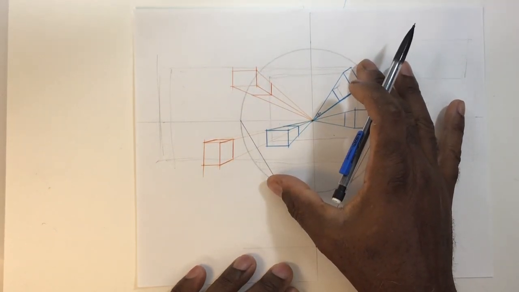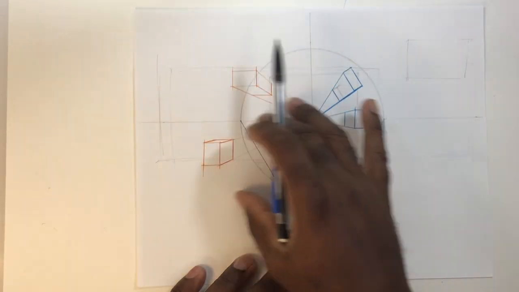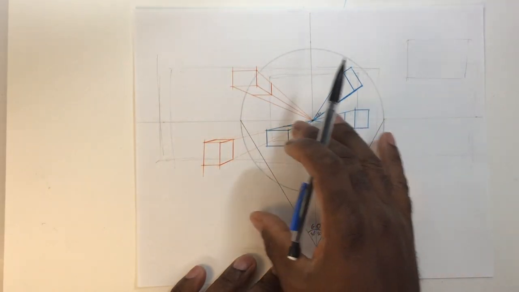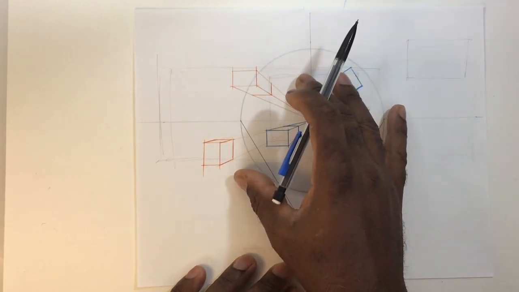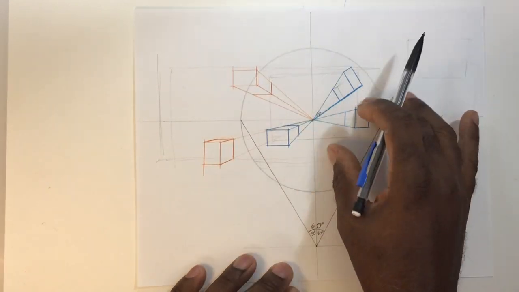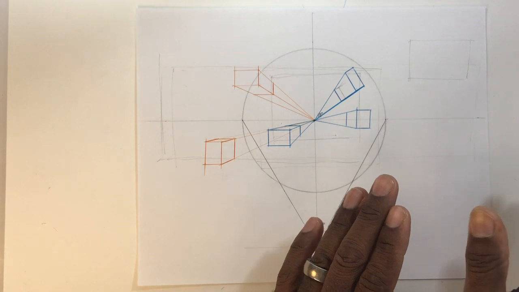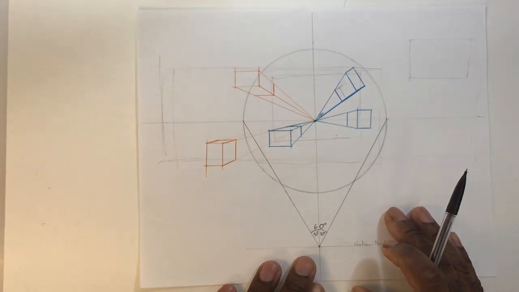Will help you to identify what objects are supposedly distorted and supposedly normal. Okay, so that's addressing the picture plane and how you decide to use it.